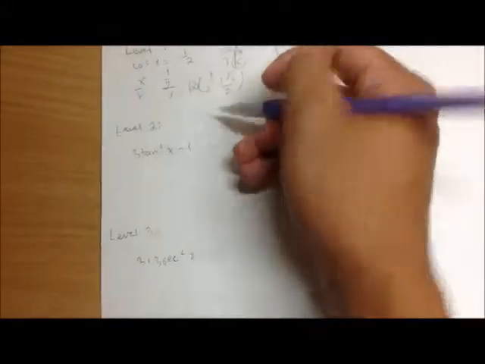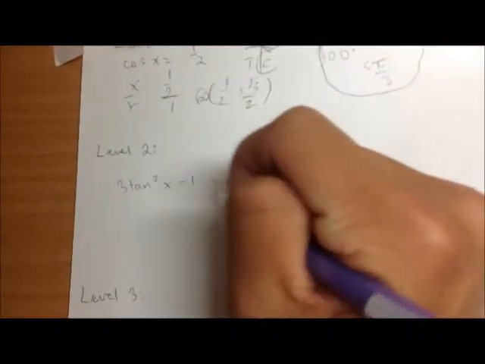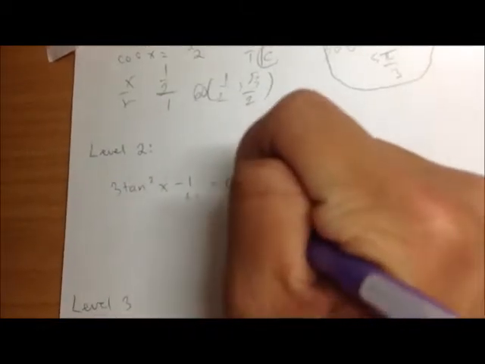Level 2 has an extra step where you have to move everything over before you do the same thing you did in level 1. We move 1 over by adding 1.